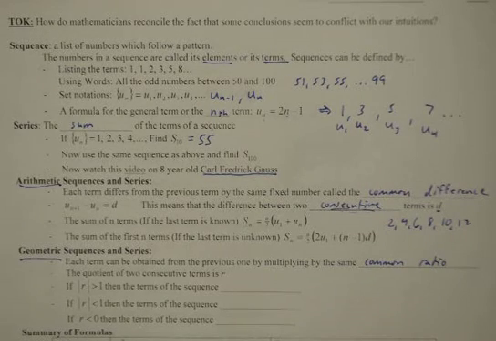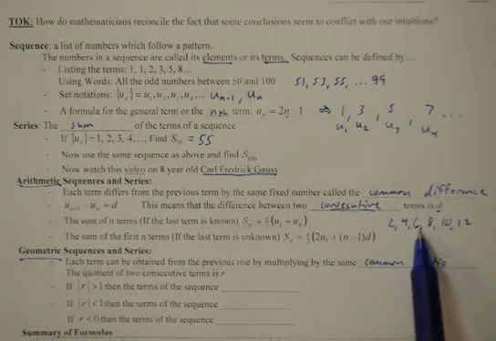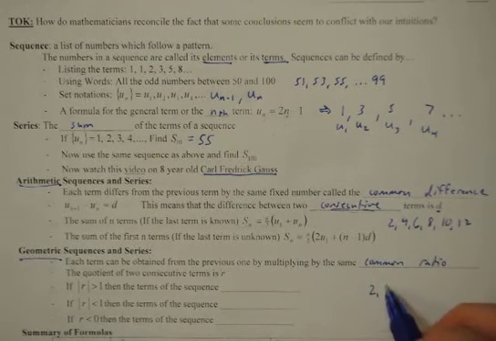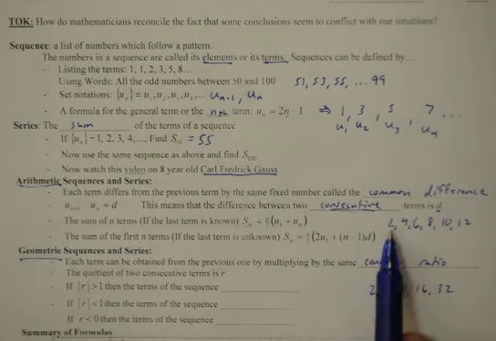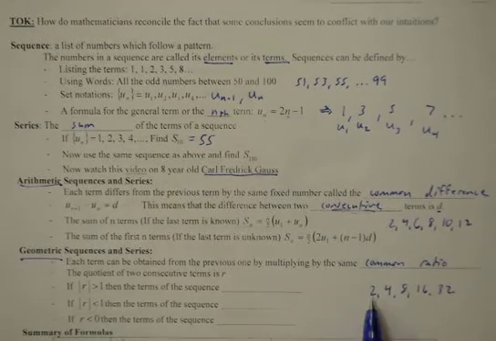Okay, and the common ratio is each term can be obtained from the previous one by multiplying by the same number. So instead of 2, 4, 6, 8, it's 2, 4, 8, 16, 32. Because I'm multiplying by 2. Instead of adding 2 every time, I'm multiplying by 2 every time. That's the difference between arithmetic and geometric. So arithmetic, you're looking for the difference. Geometric, you're looking for the ratio.